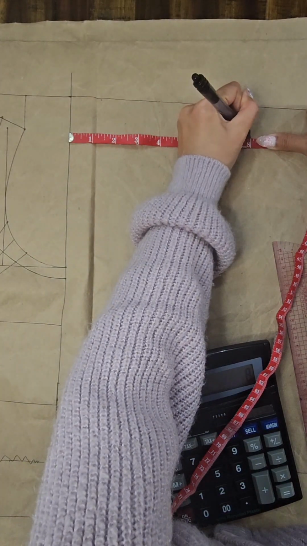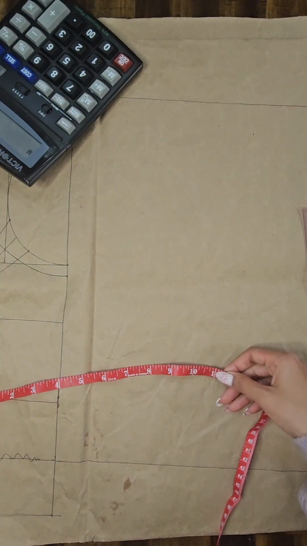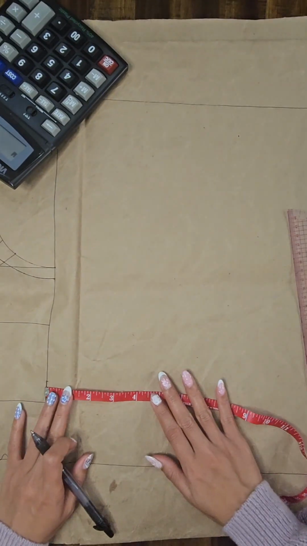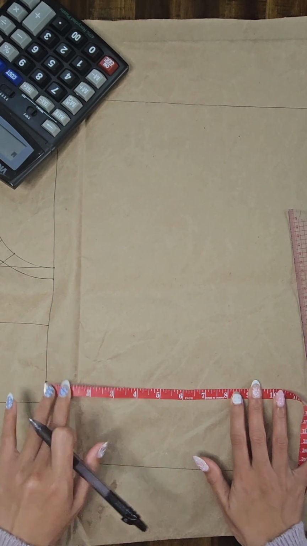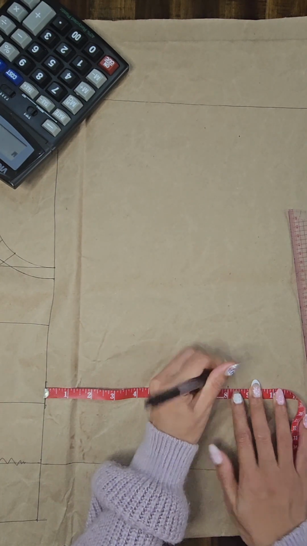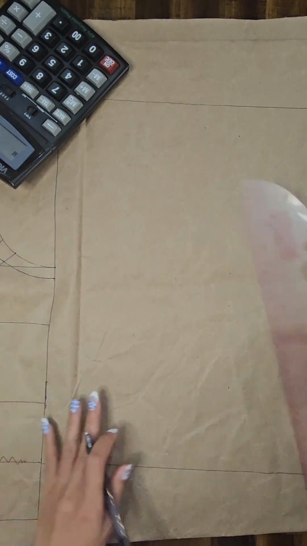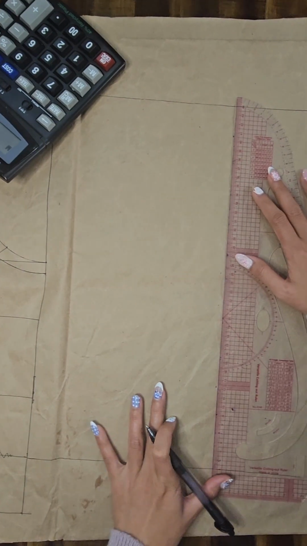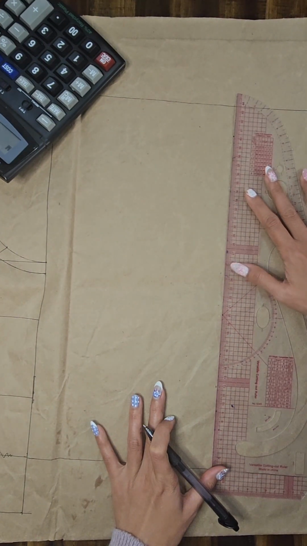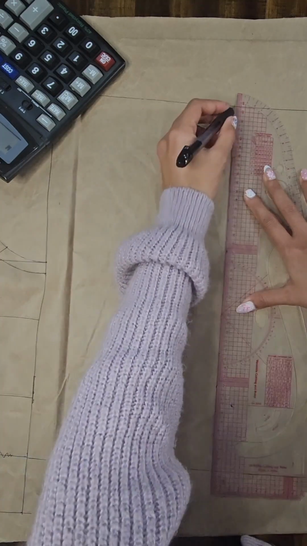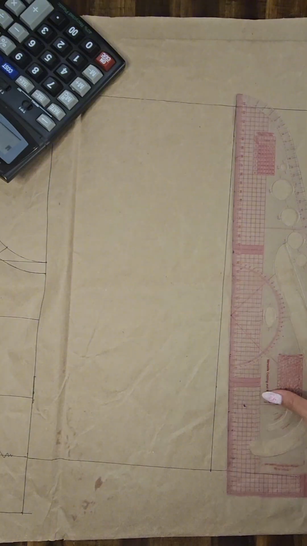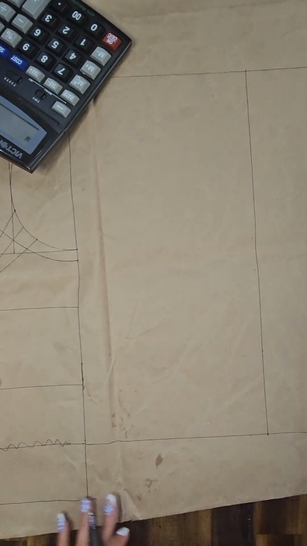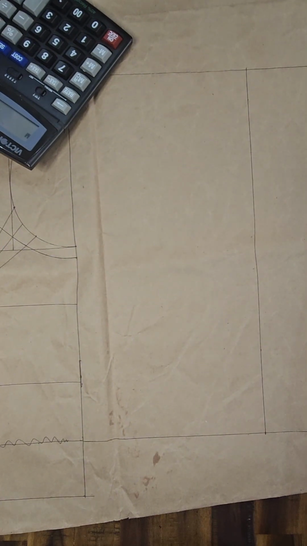8 inches and 8 inches. Just connect it. It looks like a cricket.